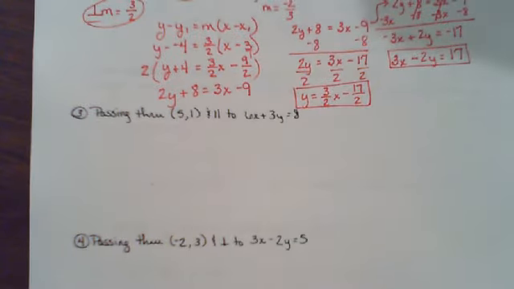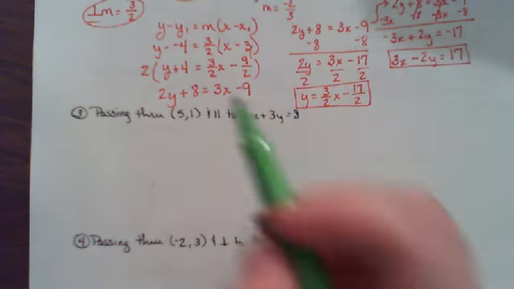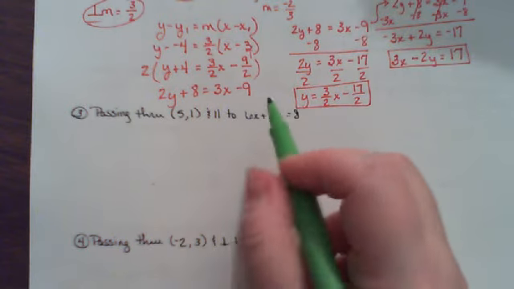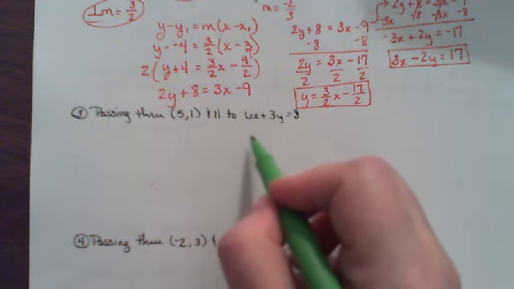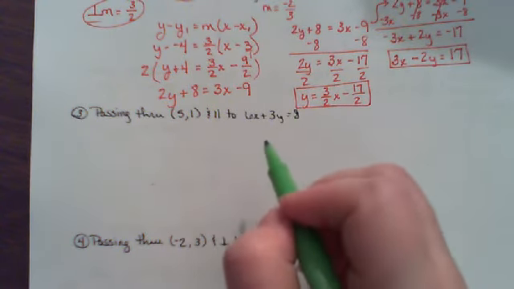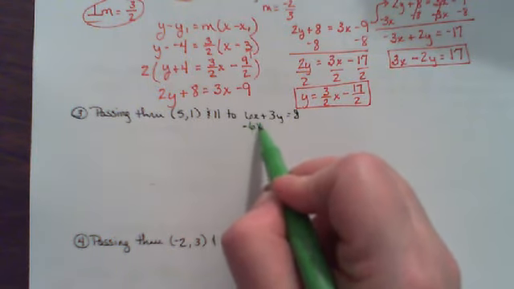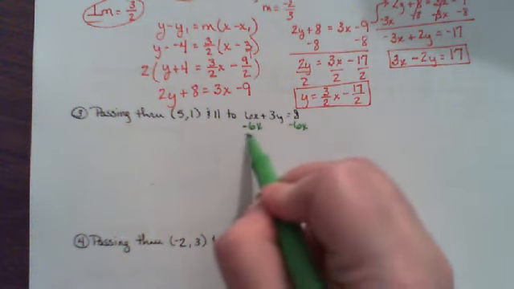Problem number 3. They want it passing through this and parallel to that. So in order for us to figure out what it's parallel to, we're going to have to find the slope of this first. So minus 6x, minus 6x.